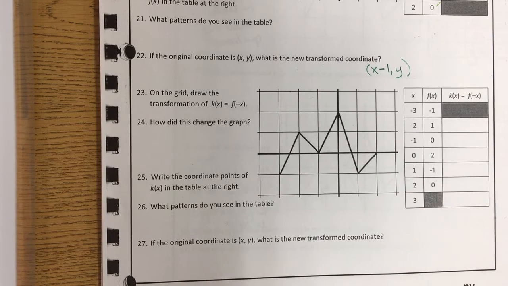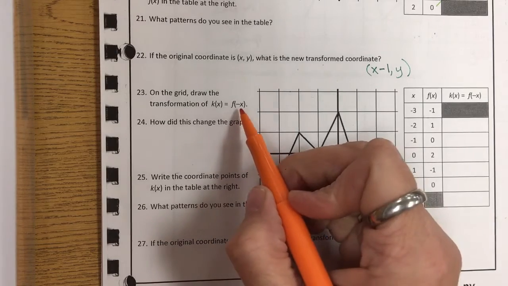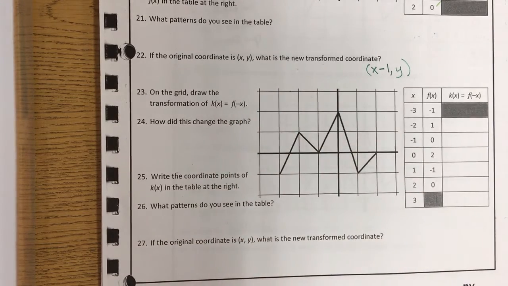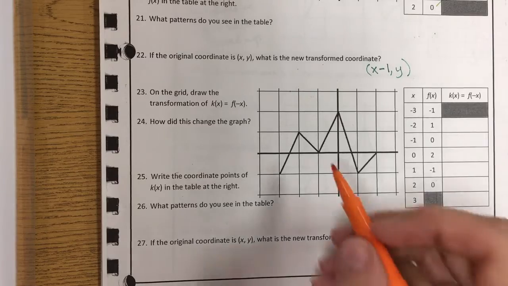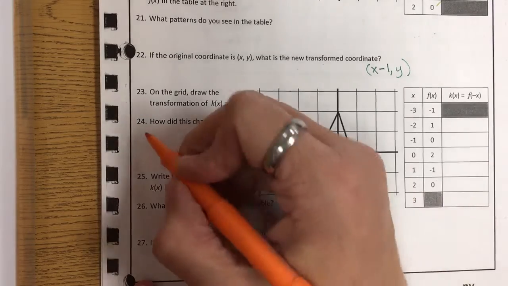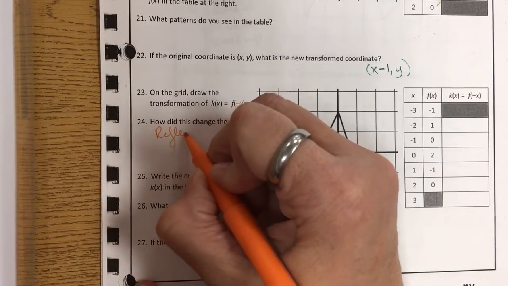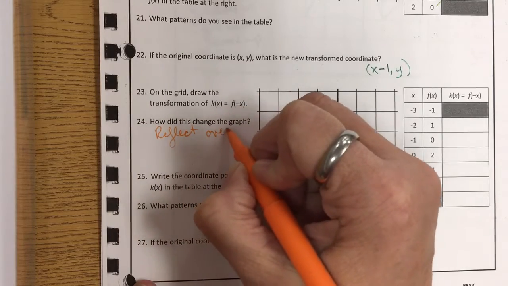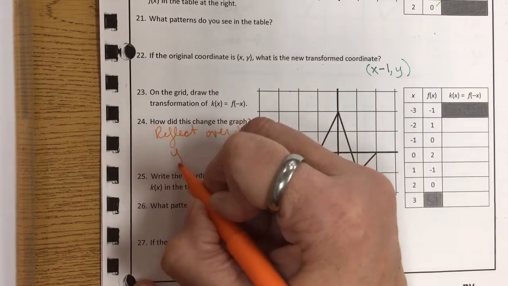Now this time when you do it, it's inside, so we're going to be switching the x values. What that means is we're going to reflect over the y-axis.